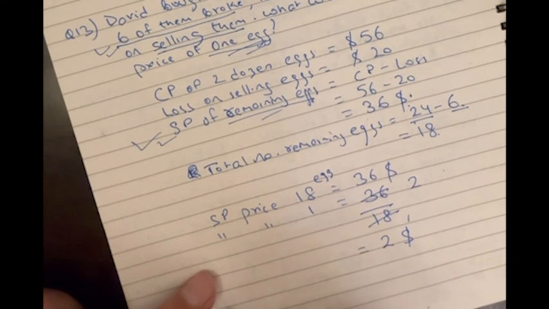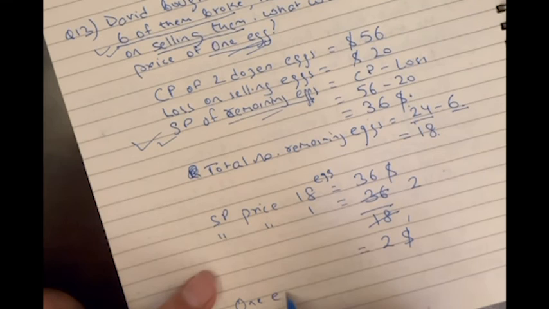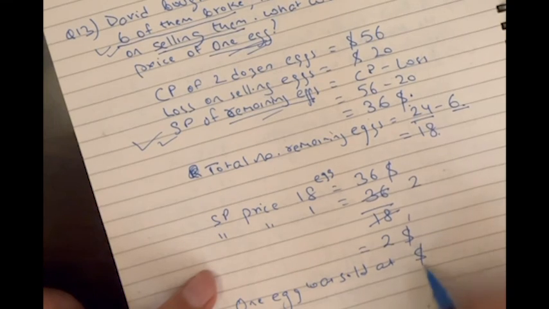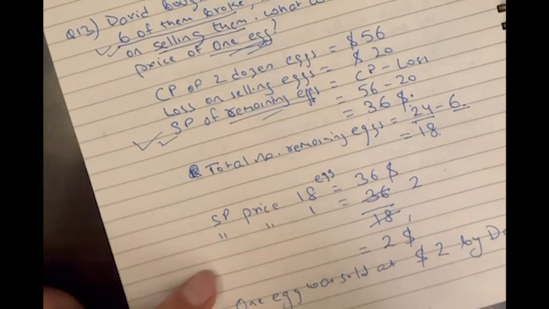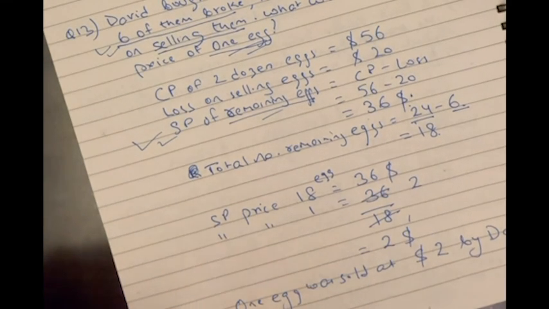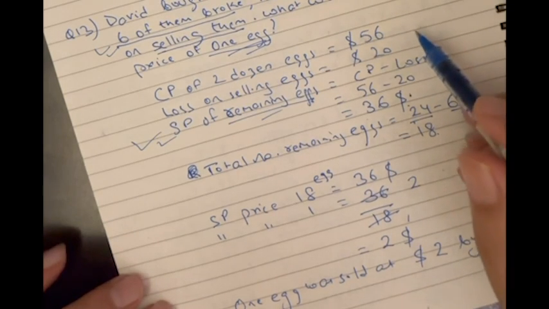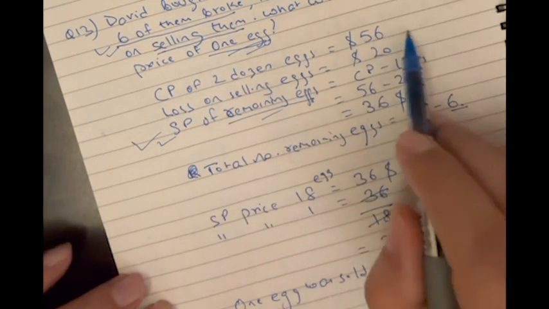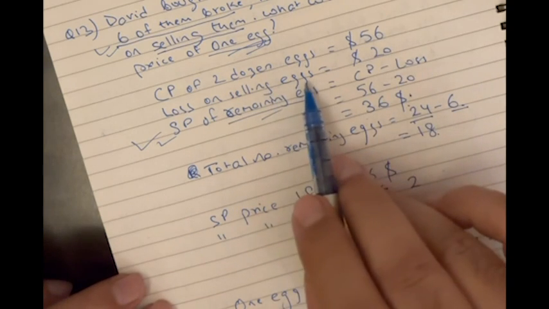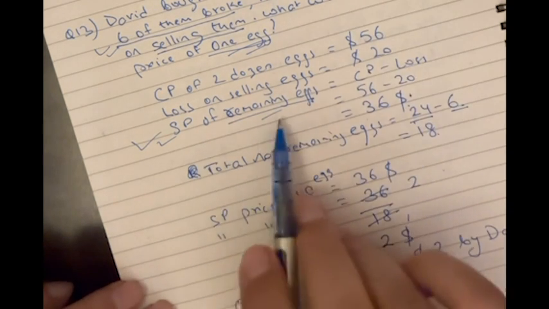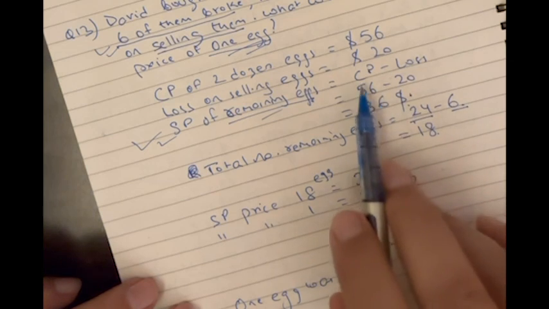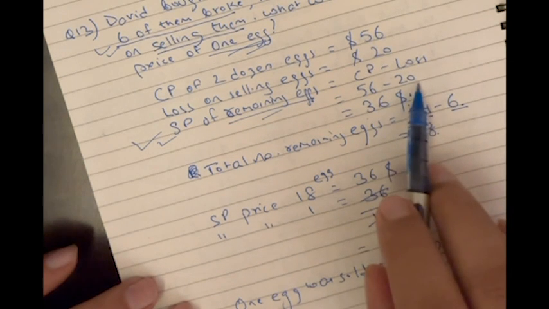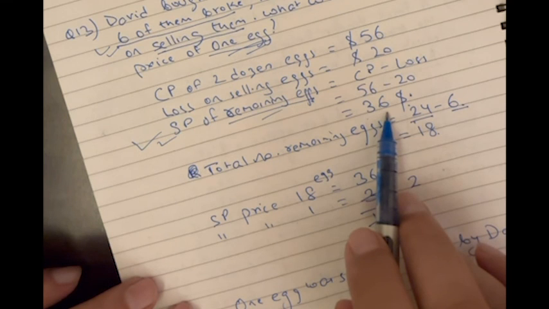So one egg was sold at $2 by David. This is your answer. I will repeat what we have done over here. Cost price of 2 dozen eggs is $56. Loss on selling total eggs is $20. Selling price of remaining eggs: again, I'm not counting all 24 eggs because 6 of them were already broken. So this will be CP minus loss. CP is 56. Loss is 20. You are left with $36.